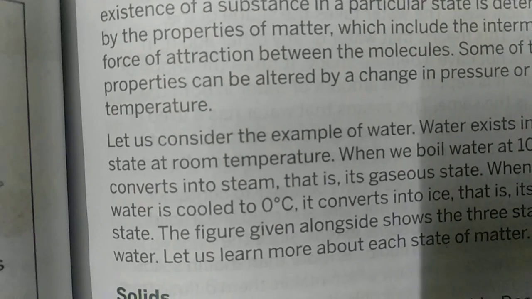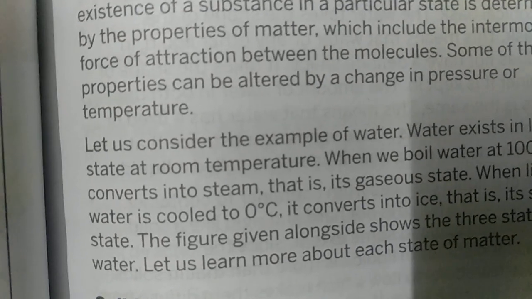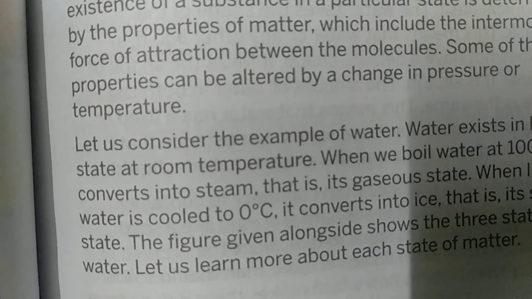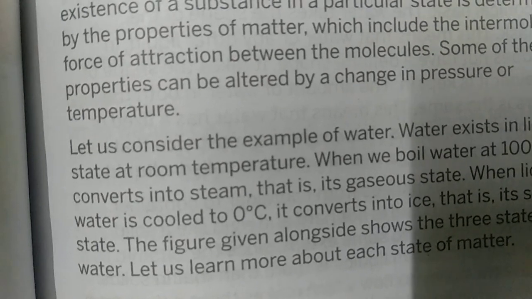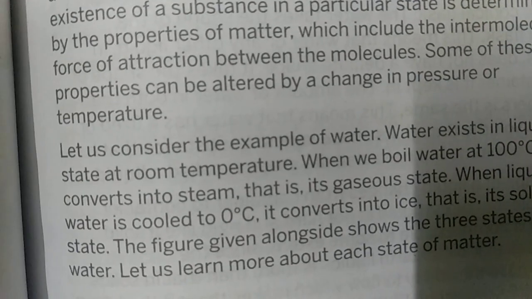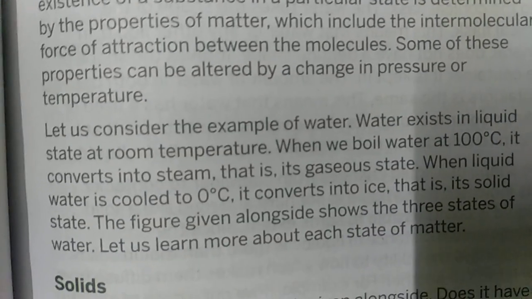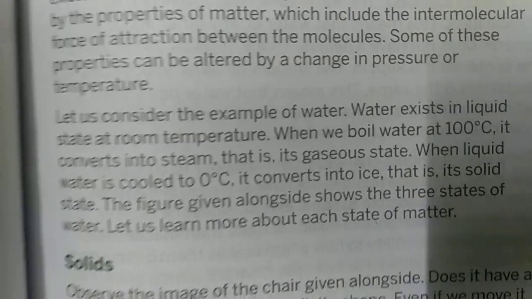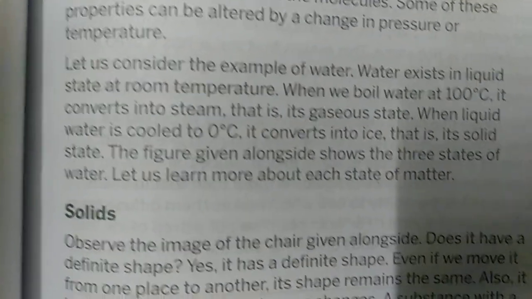Now here, water exists in solid, liquid, and gaseous form. Water exists in the liquid state at room temperature. When we boil it at 100 degrees centigrade, it converts into steam. That is a gaseous state. That means it has the ability to convert into solid, liquid, and gas.